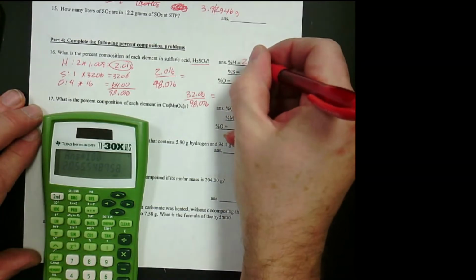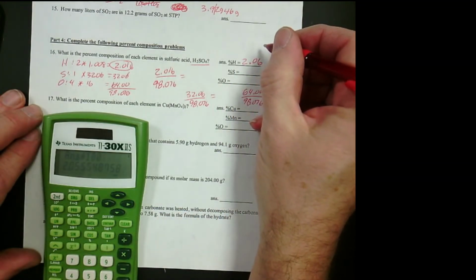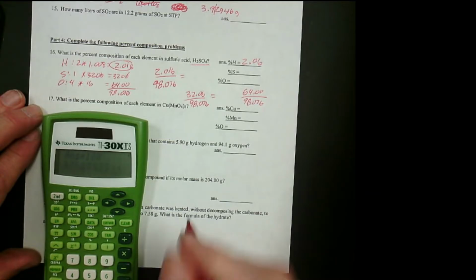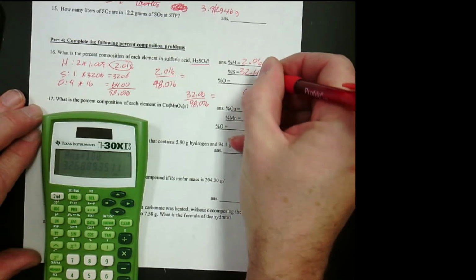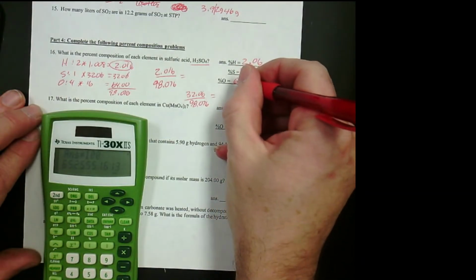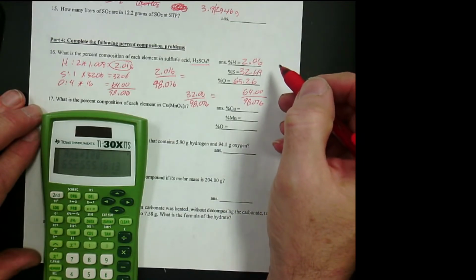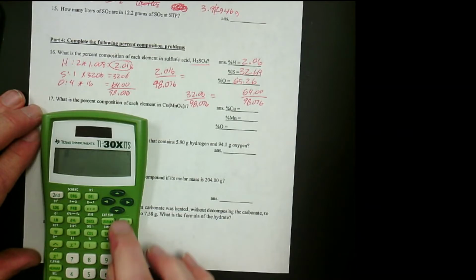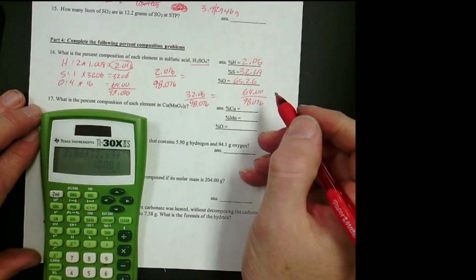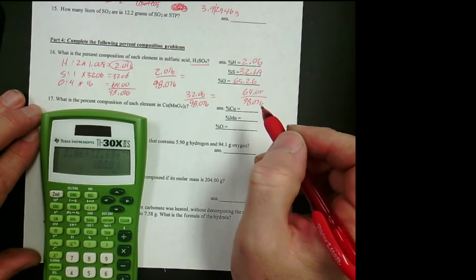So that's 2.06. Remember, just go ahead for percent composition and give me 2 digits after the decimal. 32.06 divided by 98.076, and if you want times 100, so this is 32.69. And 64 divided by 98.076 times 100 is 65.26. And you add those up, it's going to get reasonably close to 100. So we can actually do that if you want to. So 2.06 plus 32.69 plus 65.26, and that equals 100.01, and that's just a rounding error. That's totally acceptable. All right.